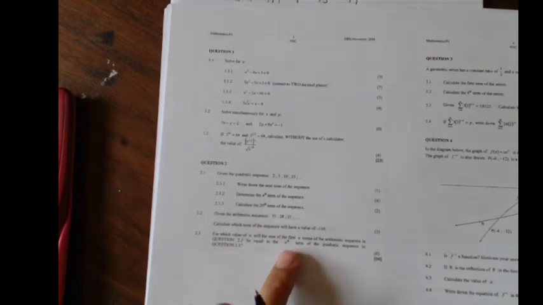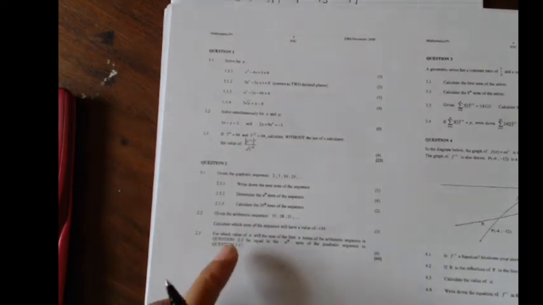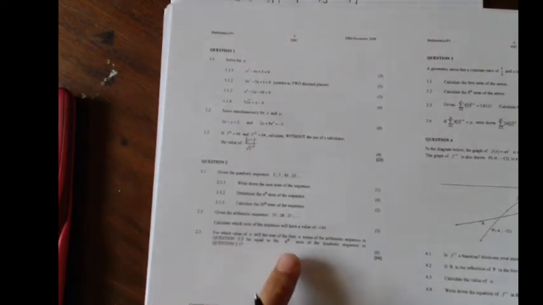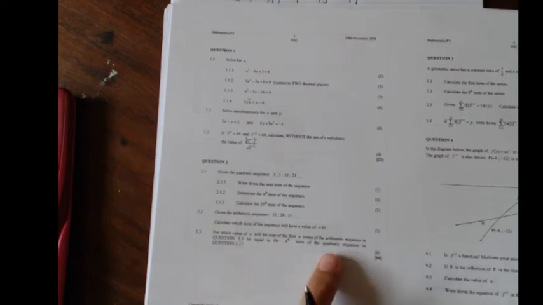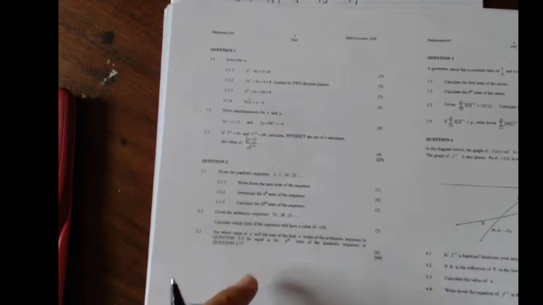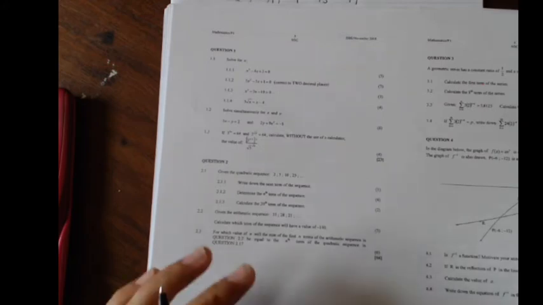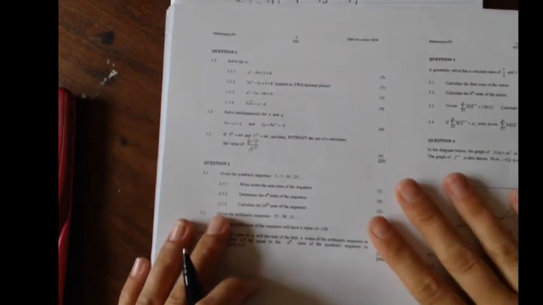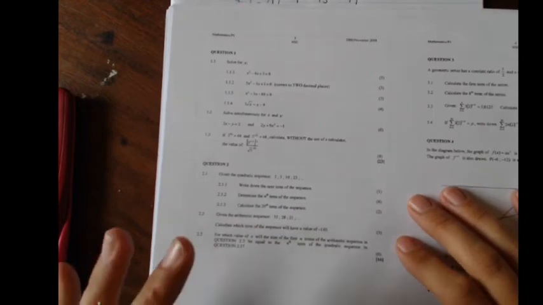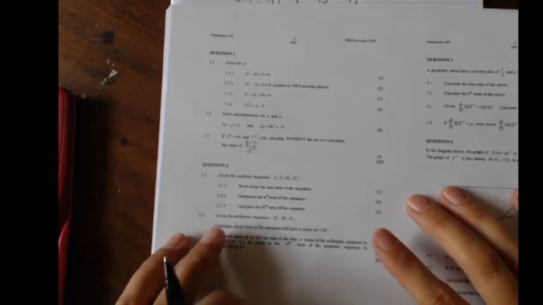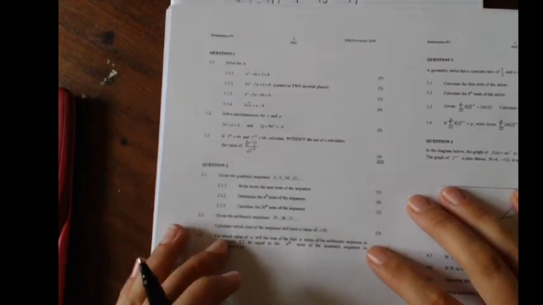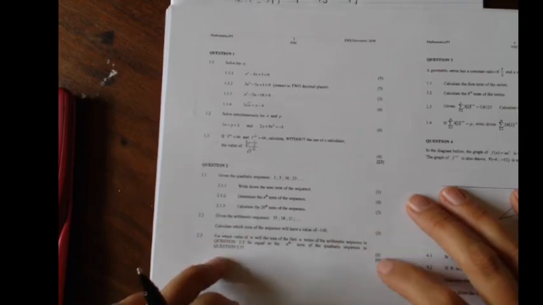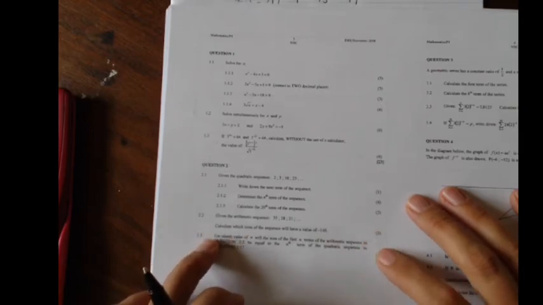2.3: for which value of n will the sum of the first n terms of the arithmetic sequence in question 2.2 be equal to the nth term of the quadratic sequence in question 2.1? What? Okay, if you read a question and you feel, hey, just relax. This is not that difficult. I don't even think it's a level 4 question, but just read it again.